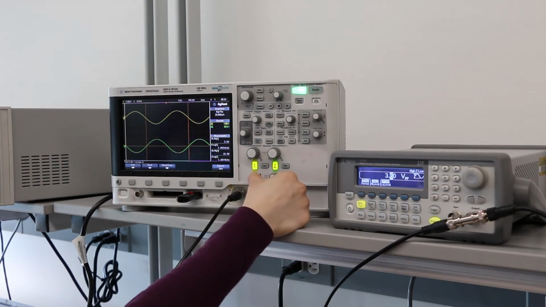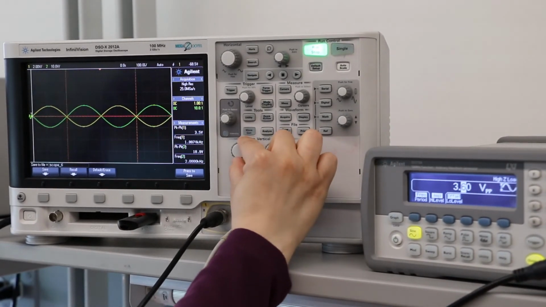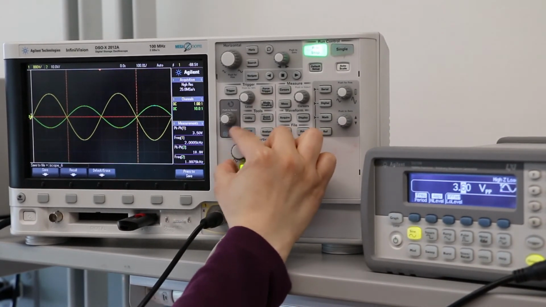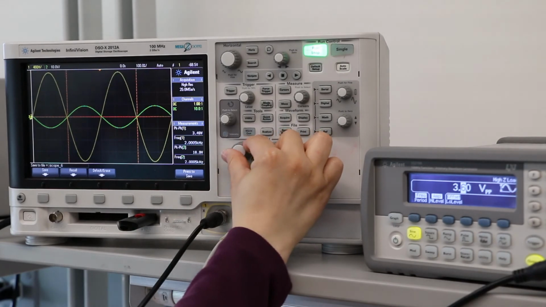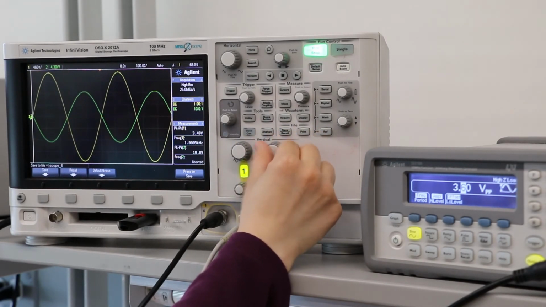So this is to center channel 1. Here's to center channel 2. And this knob is used to maximize channel 1. This is used to maximize channel 2.